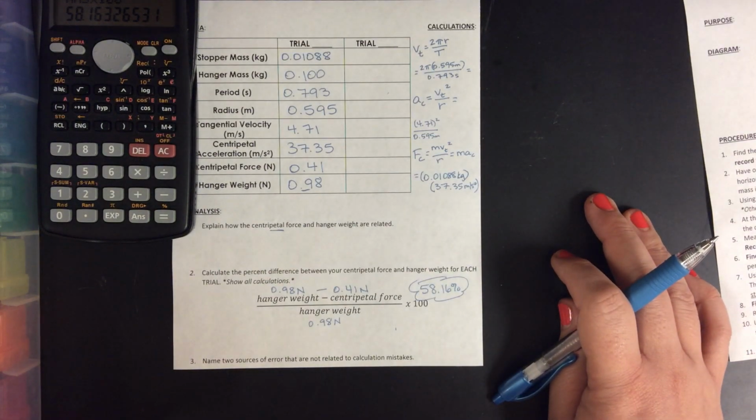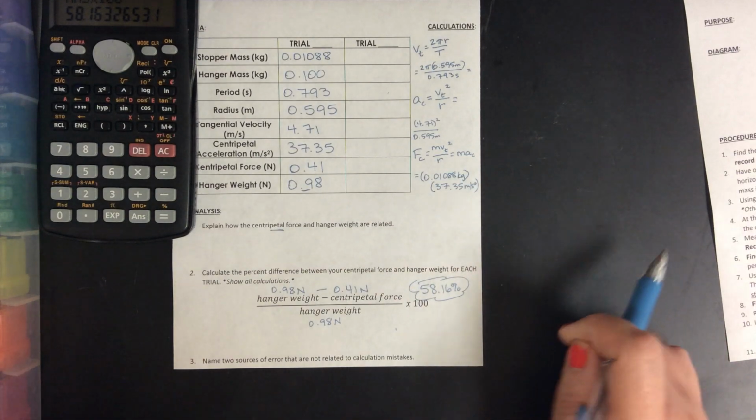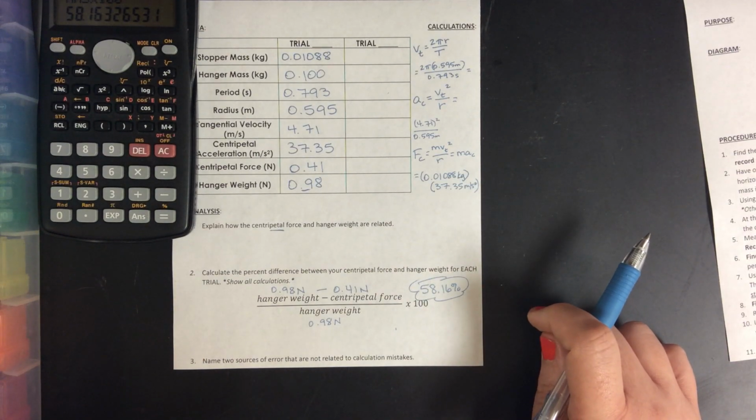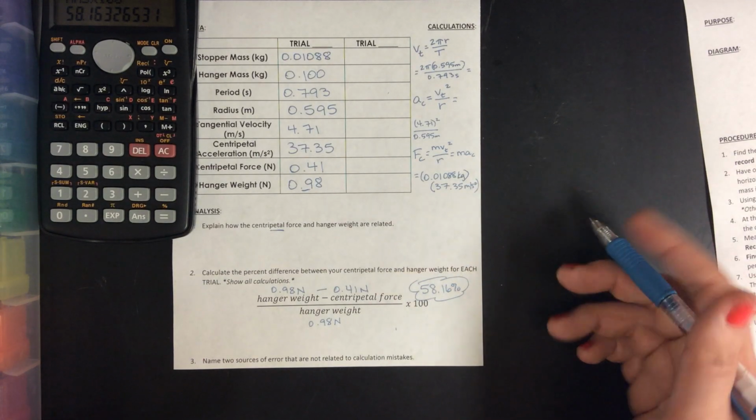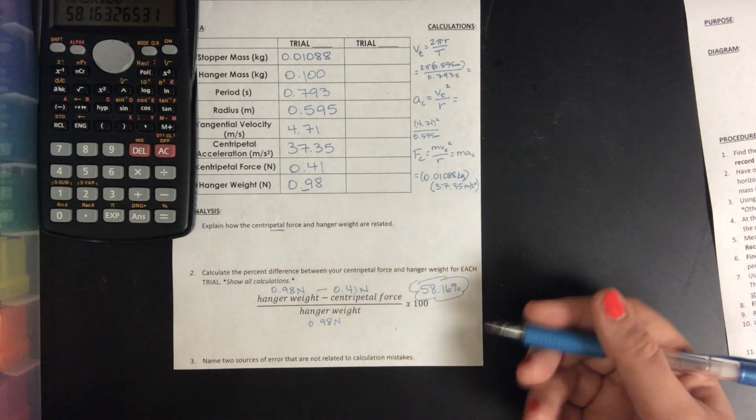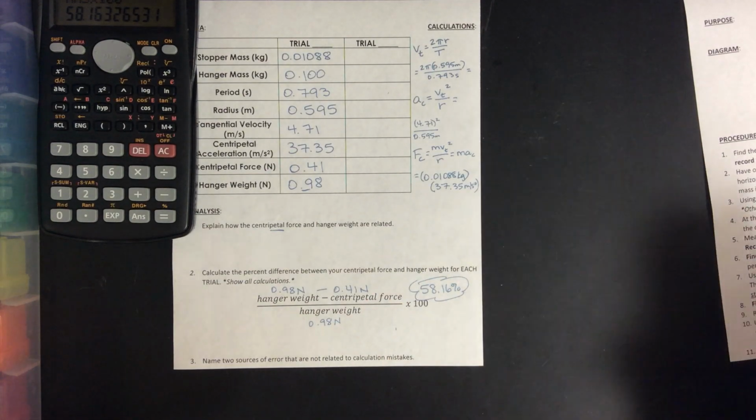If your arm is cold, that doesn't really affect the velocity of your stopper. So think a little bit deeper. Think about the equipment itself. Think about the way that measurements were taken, the way that calculations were done, and see what you can come up with. I hope that helps.